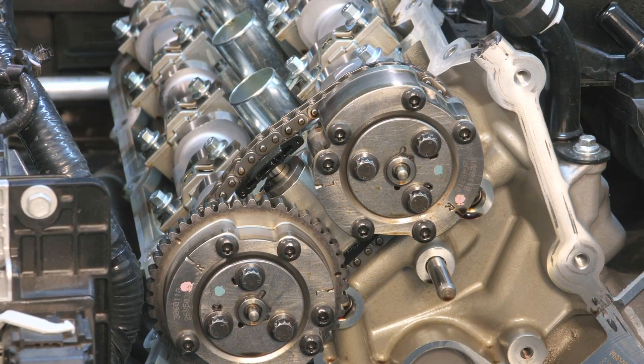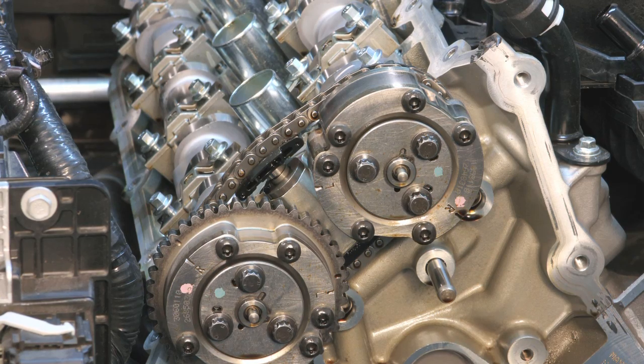Basically it lets you put the camshaft in about 7 to 14 degrees ahead and use that at low RPM, usually until around 3,500 RPM, and then back the camshaft up to zero advance or maybe a slight retard.